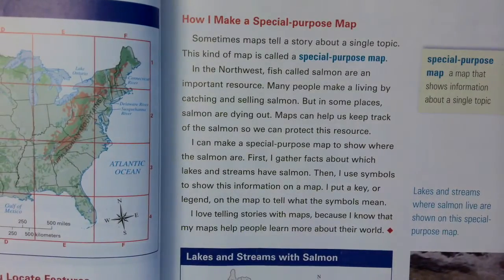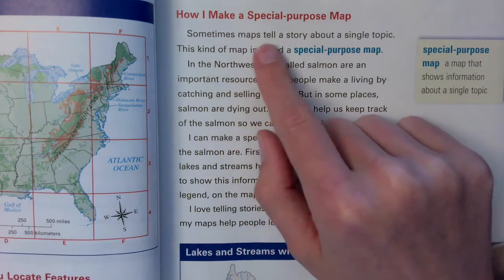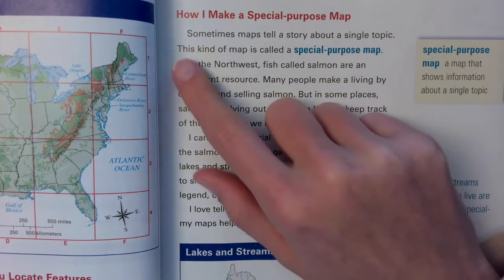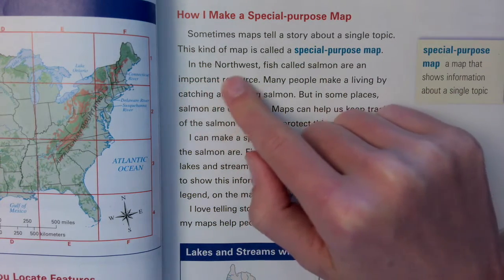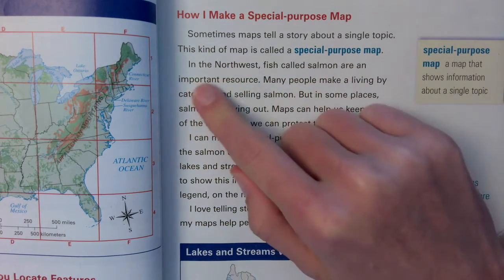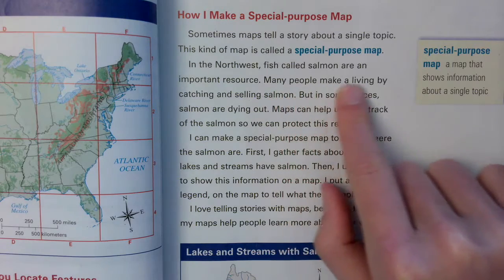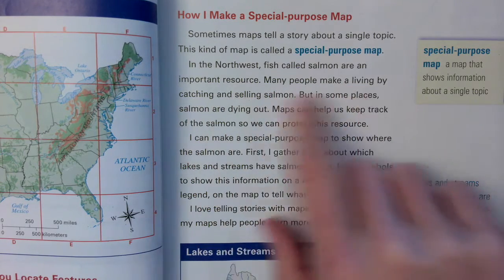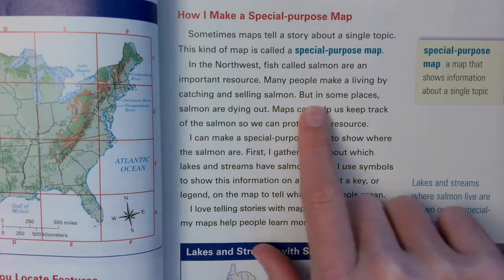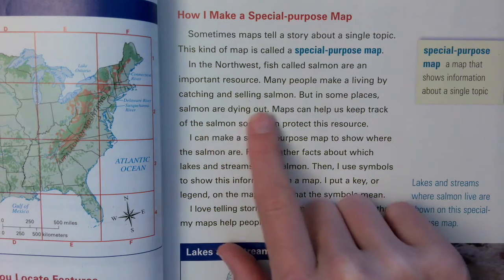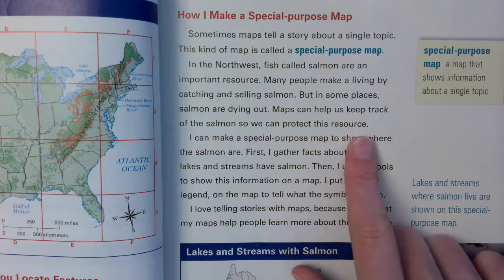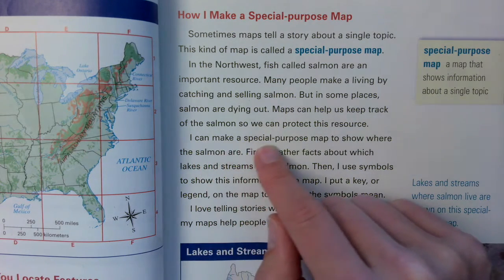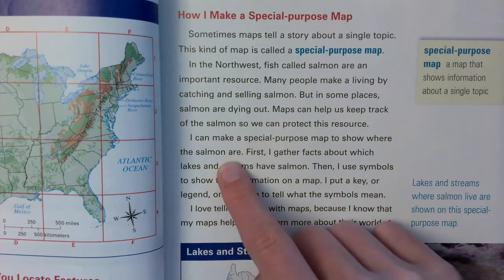How I make a special purpose map. Sometimes maps tell a story about a single topic. This kind of map is called a special purpose map. In the Northwest, fish called salmon are an important resource. Many people make a living by catching and selling salmon, but in some places, salmon are dying out. Maps can help us keep track of the salmon so we can protect this resource. I can make a special purpose map to show where the salmon are.